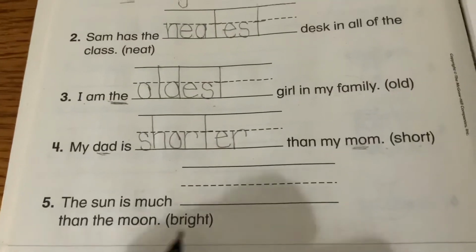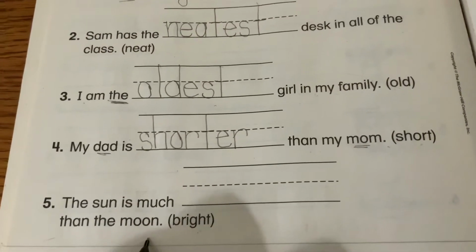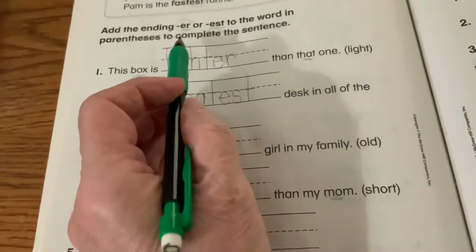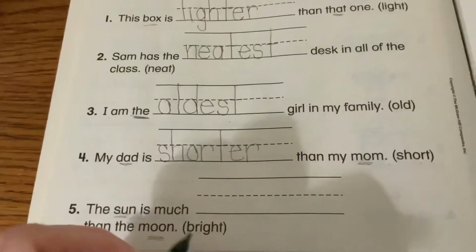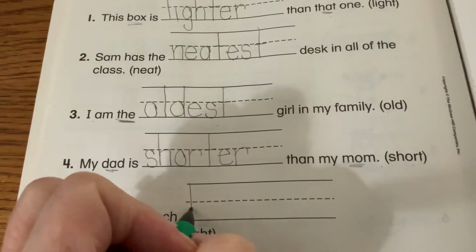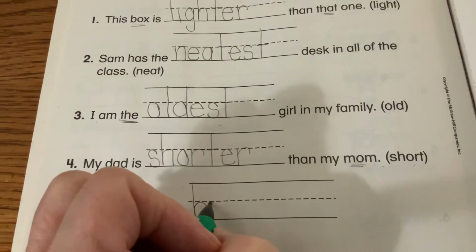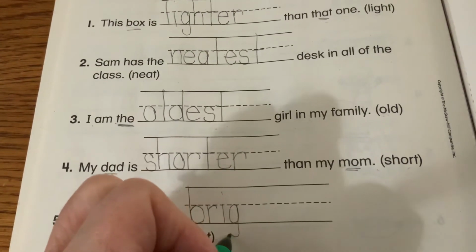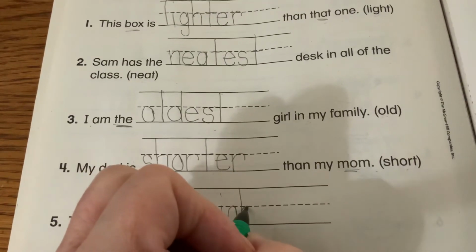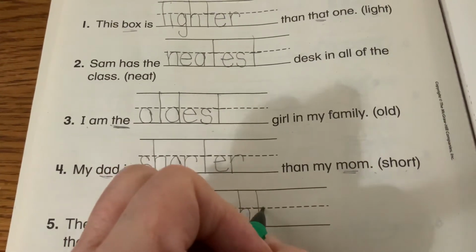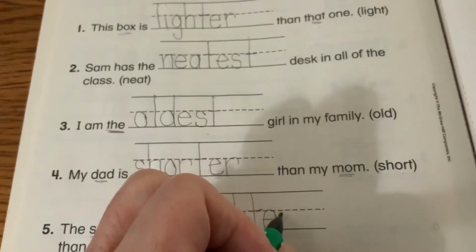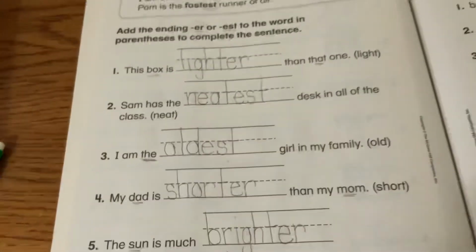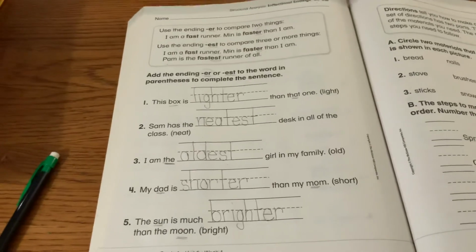The sun is much brighter or brightest than the moon. What are we comparing? The sun and the moon. How many things? Two. So when we're comparing two things, we use ER. So the sun is much brighter than the moon. Okay, and that is our lesson on adjectives that compare.